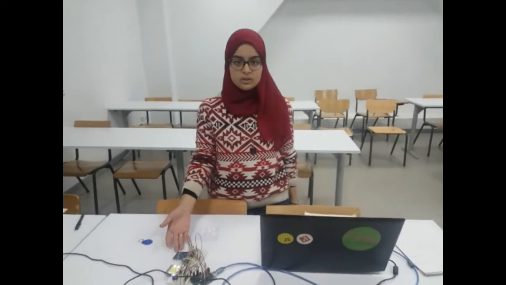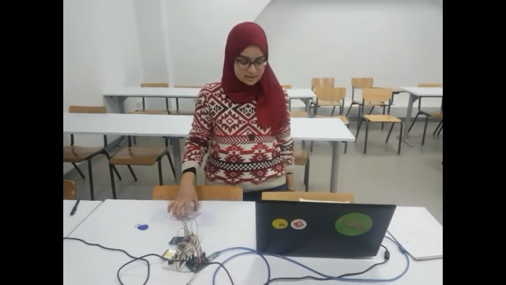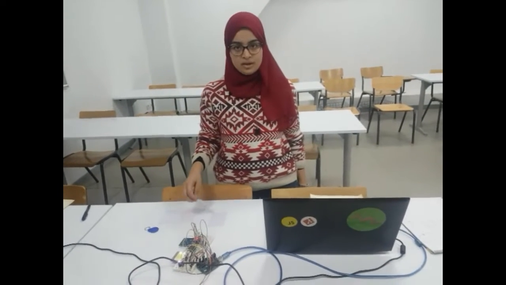My name is Nesrin Abdulaziz. I was the one responsible for the RFID card reader. As my friend Darwish said, we used this RFID card reader to handle all the writing and reading of the cards. The cards were first used to write data on them.